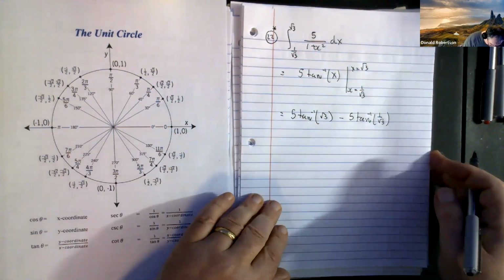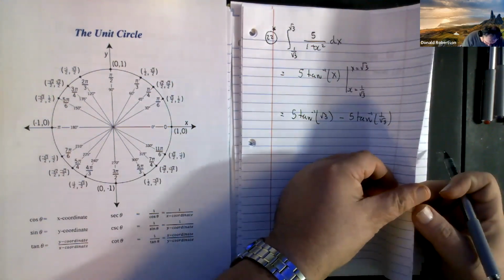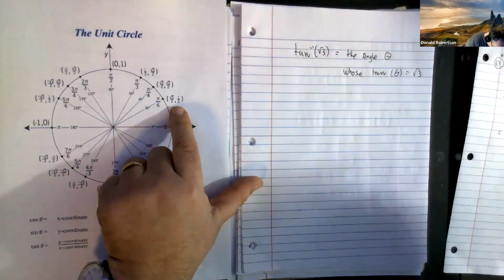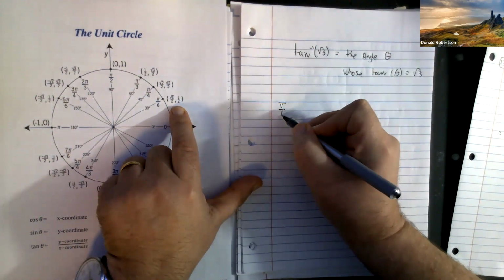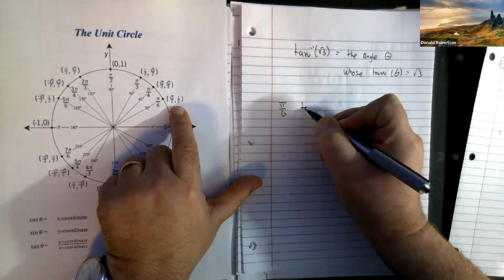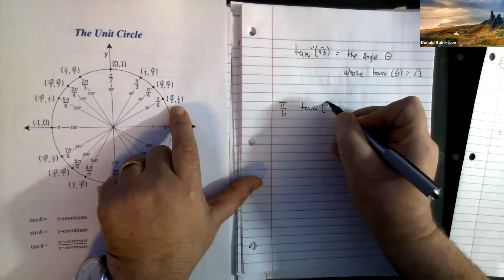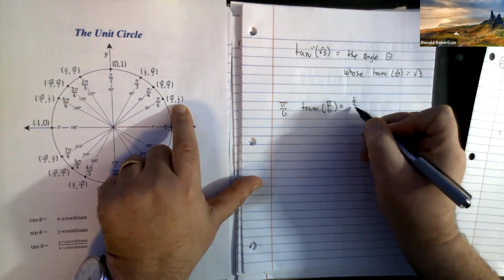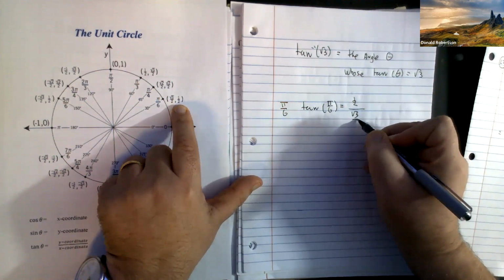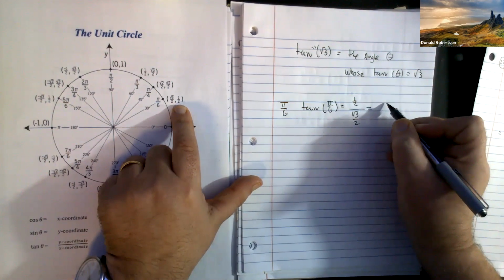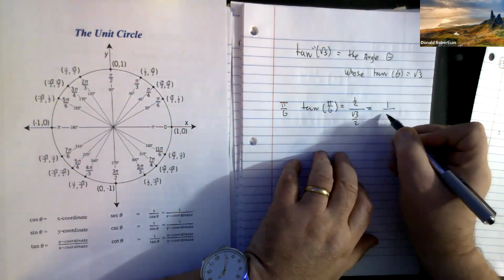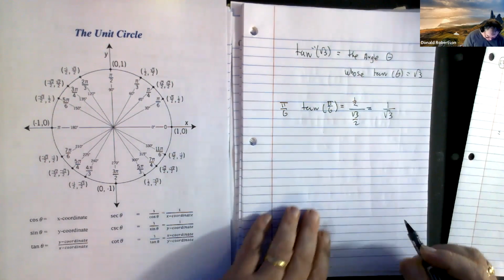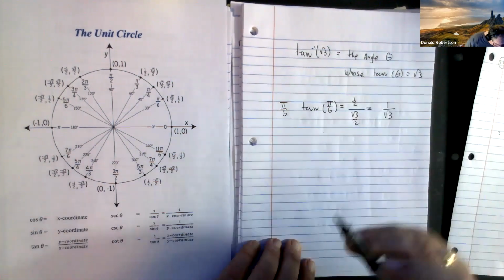Now, I'll do this at the side. Let's choose pi upon 6. Let's see what we get. If you wanted to find the tangent of pi upon 6, you get the y coordinate divided by the x coordinate, and that ends up being, eventually, after you tidy it up, 1 over root 3, which is not the guy I want.